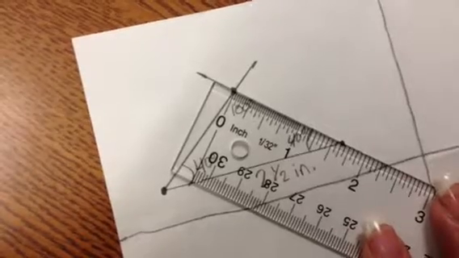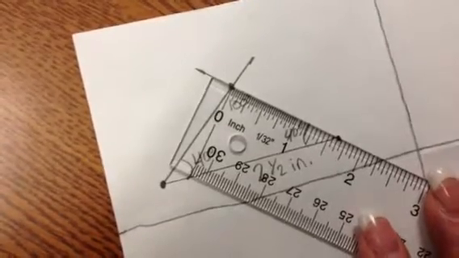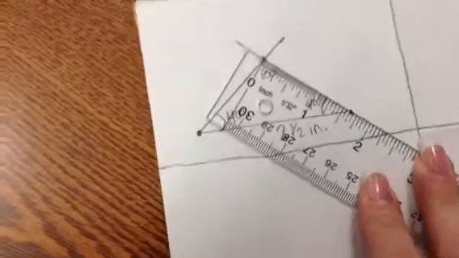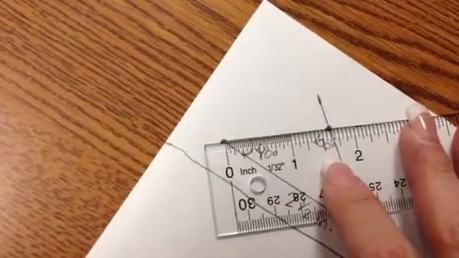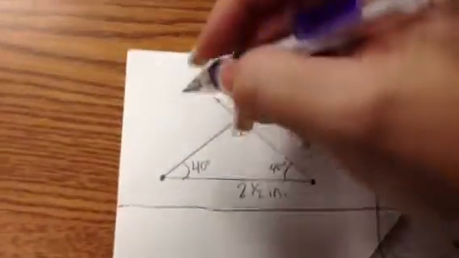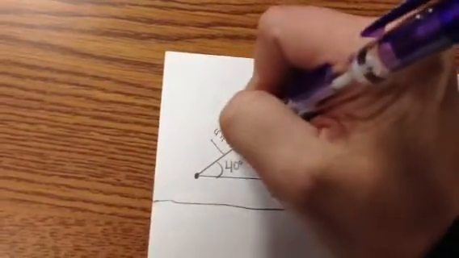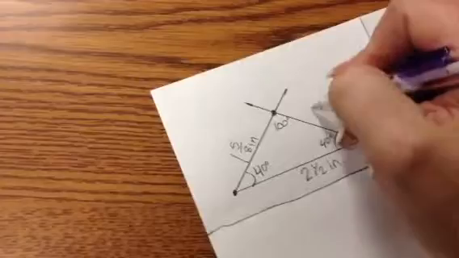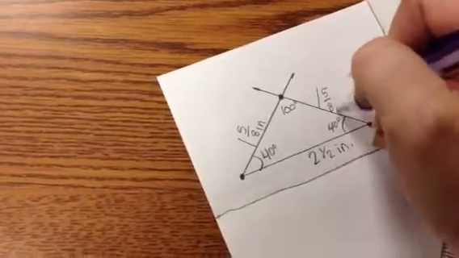That looks like 1 5/8, because it's a little more than half but less than 3/4, so 1 5/8. And this side over here, well, I'll be darned, 1 5/8. We have two angles that are the same and two sides that are the same.